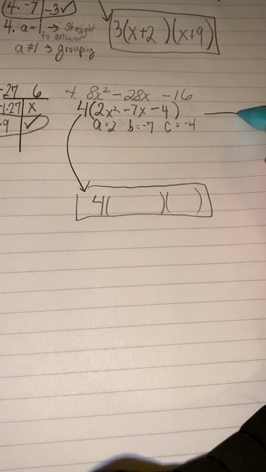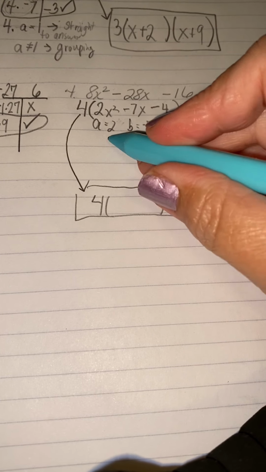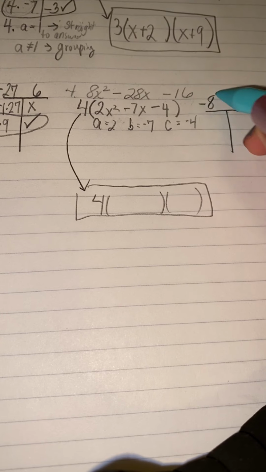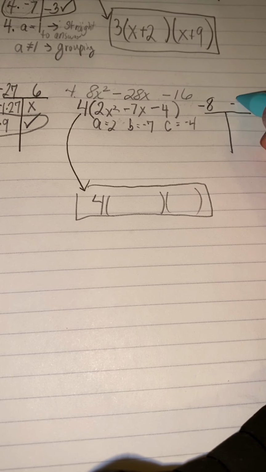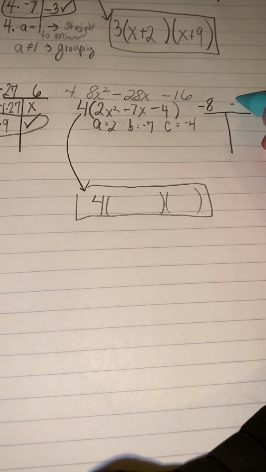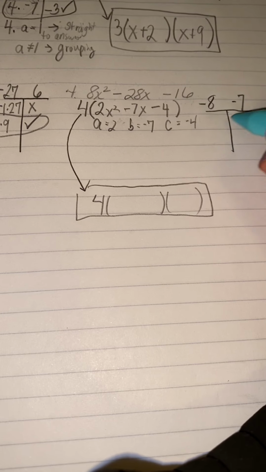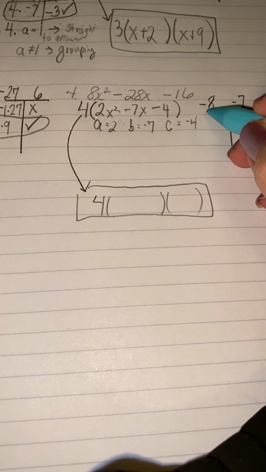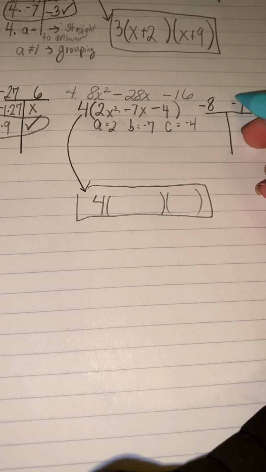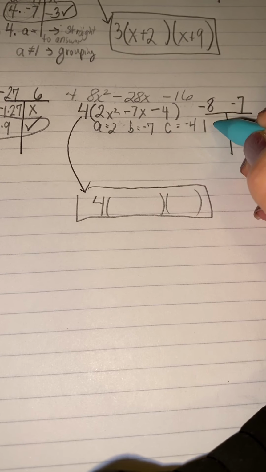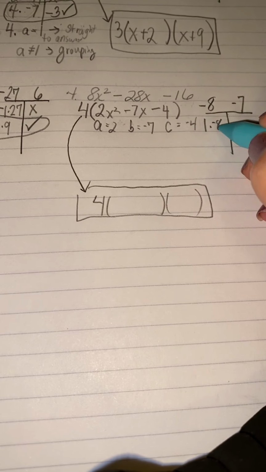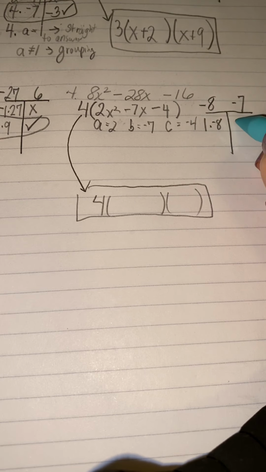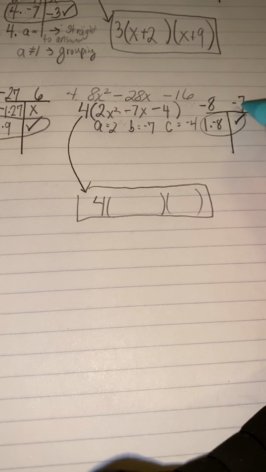Then I'm going to make my chart, A times C, sum of B, negative 7. Next, I need a negative product, negative sum, so the bigger number will be negative. 1 times negative 8 is negative 8. 1 plus negative 8 is negative 7. So I found it right away.